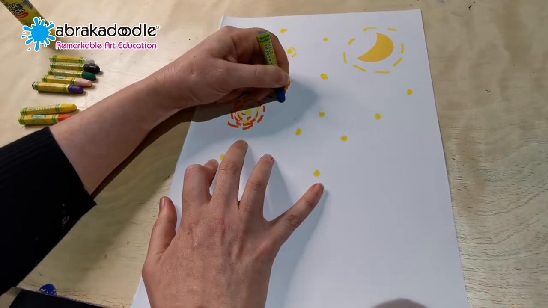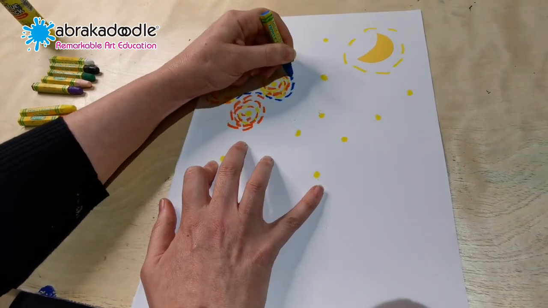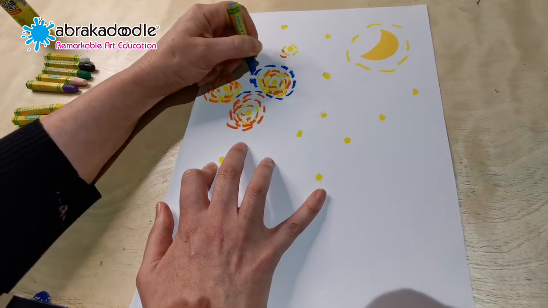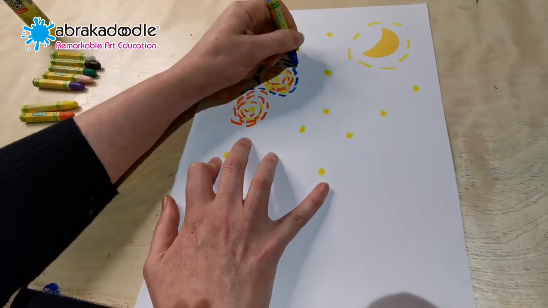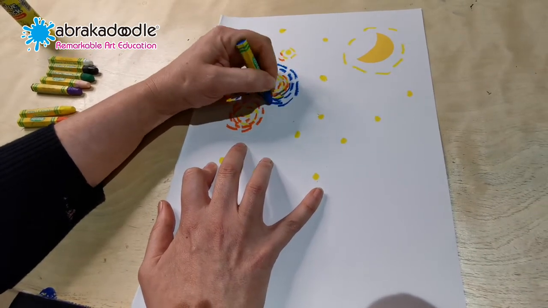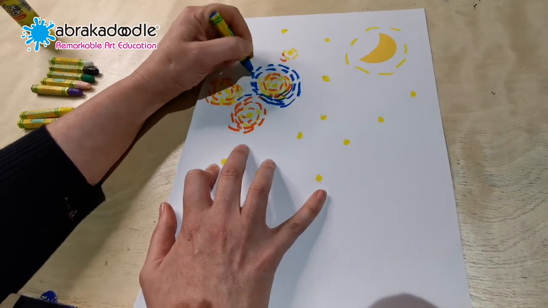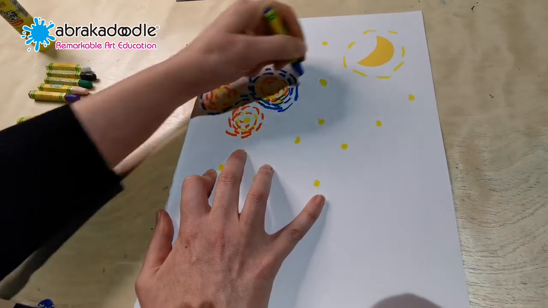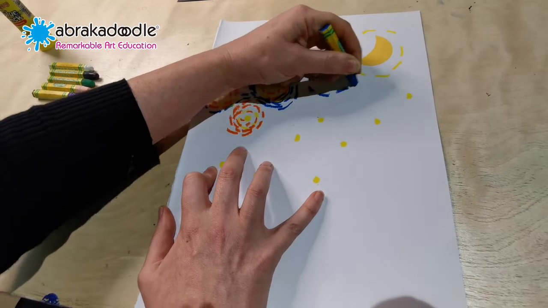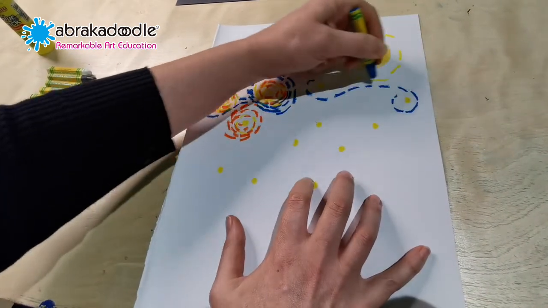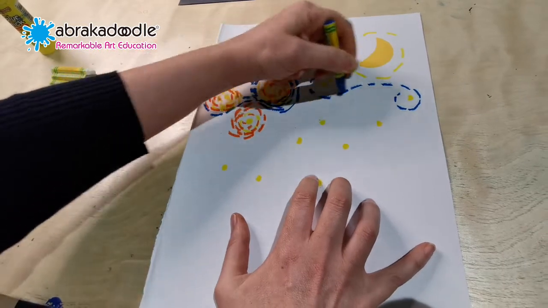You can now start to go back and around those stars, a bit like a snail or a spiral. And you can make some bigger dashes, you can make some smaller dashes, you can overlap and go around, maybe come back and around this one, and you can see how I'm kind of curling around one direction and then going back around in another direction.